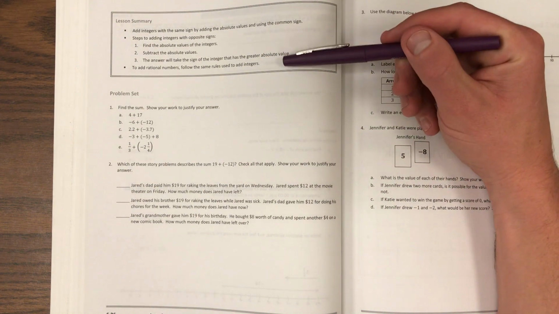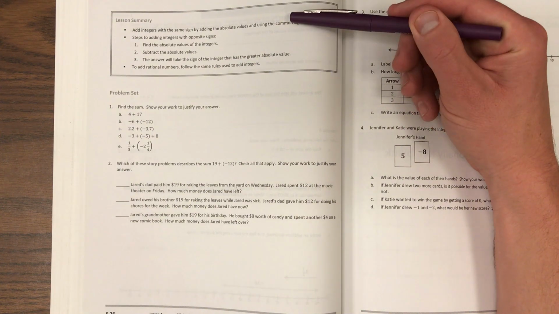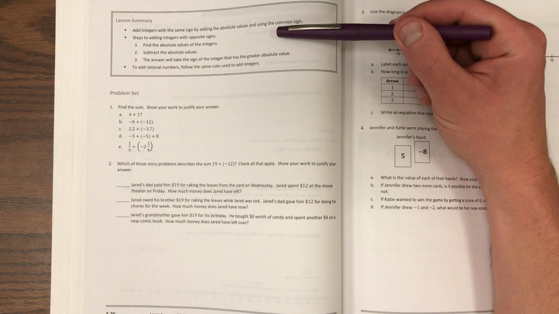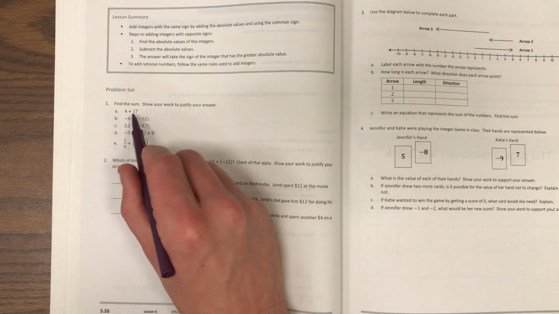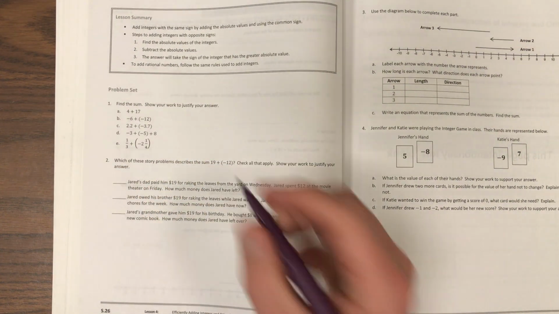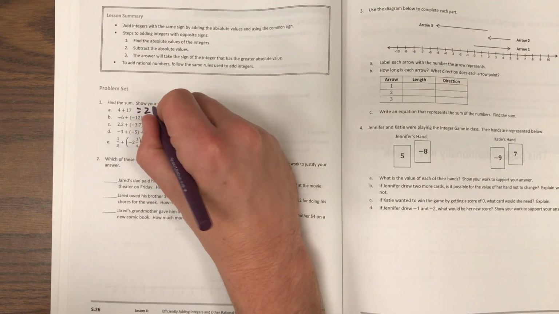And if you look in the lesson summary just above where the problem set starts, it gives you some tips, or basically refreshes you of the method that we practiced in class. So I'm not going to go over that. I'm just going to do it. Find the sum, show your work to justify your answer. Not really sure how I'm supposed to show my work on 4 plus 17. It equals 21. Both of those are positive. I just add them like we've been doing our whole lives.